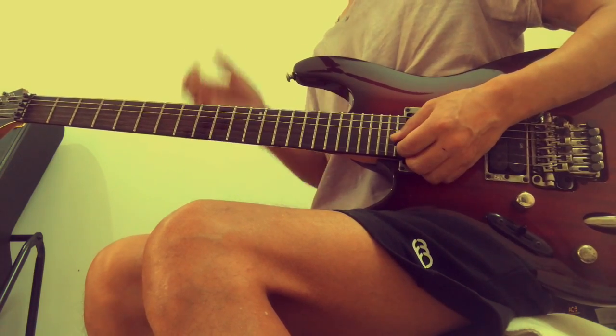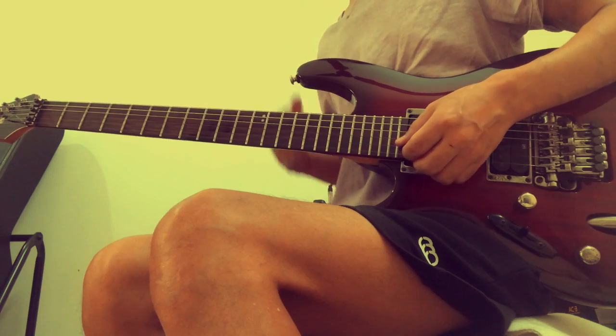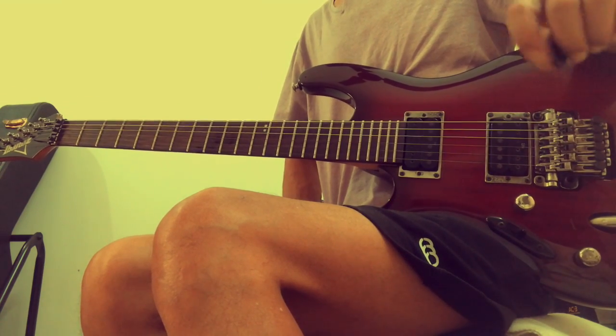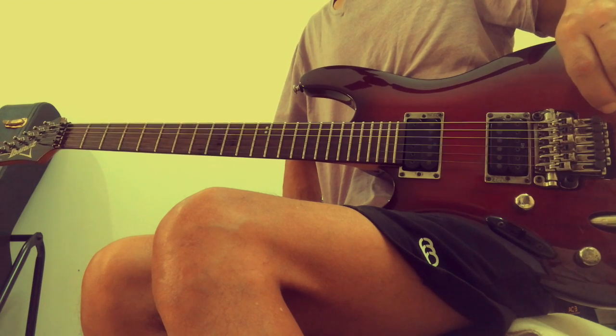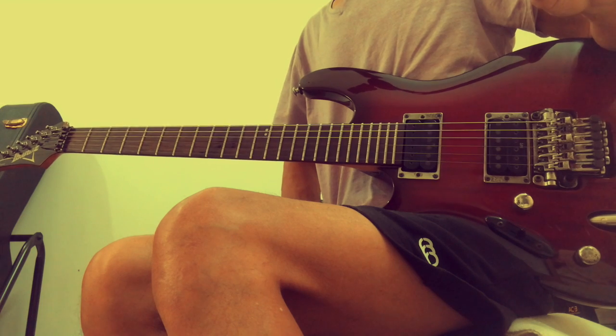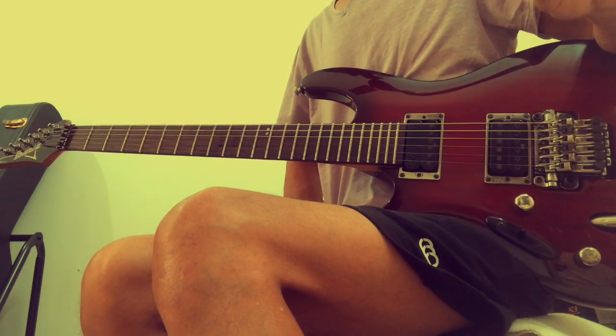Write it down. The root position is 1, 3, 4, 3, 1, 3. The first inversion would be 3, 4, 3, 1, 3, 4. The second inversion is 4, 3, 1, 4, 3, 4, which I've changed to 4, 3, 1, 4, 4, 3. And the third inversion is 3, 1, 3, 4, 1, 4.